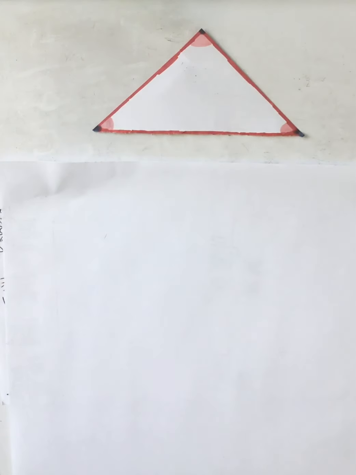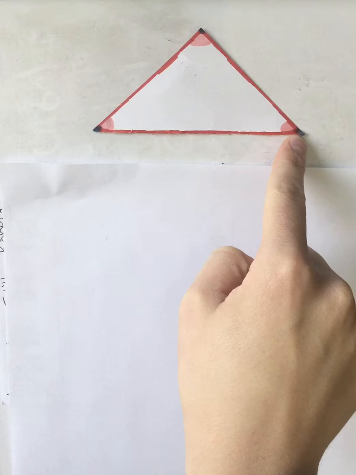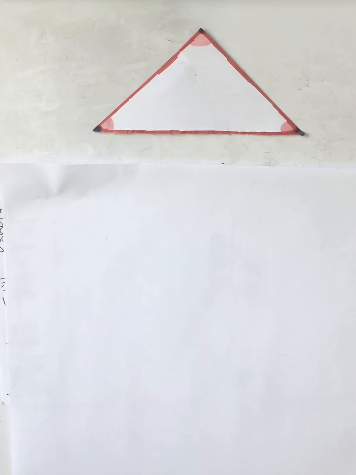There's 3 sides. The vertices are points where the edges meet, and so where 2 edges meet together, I've marked it with a blue dot, and that's called the vertice. And again, there's 3 of them because the sides meet in 3 different places.